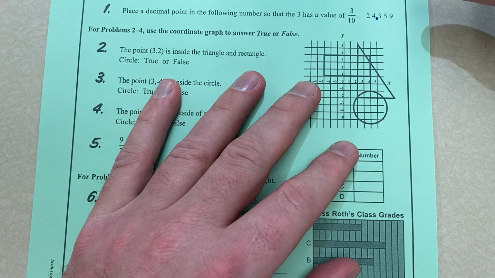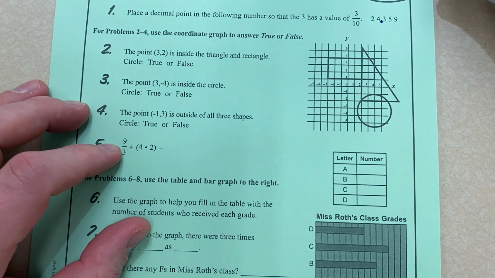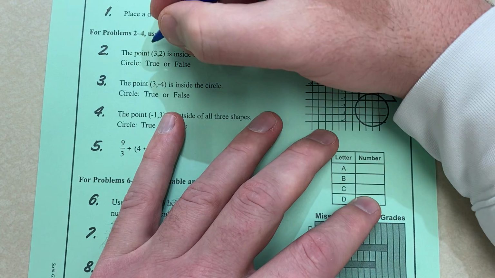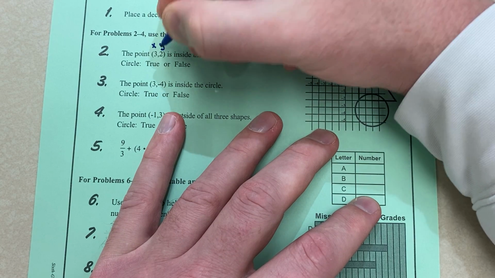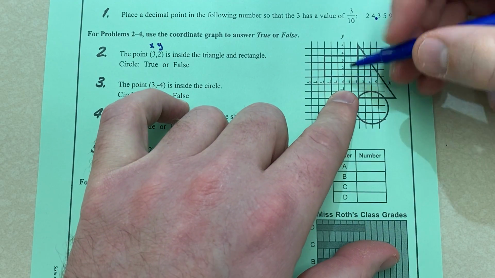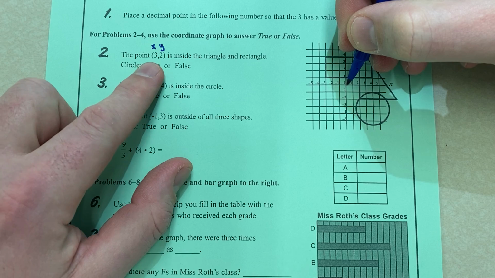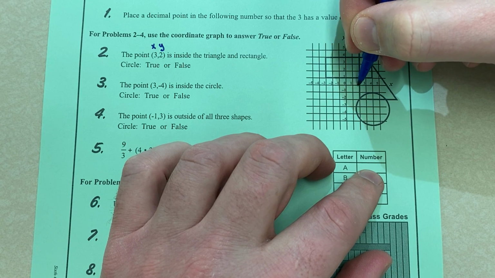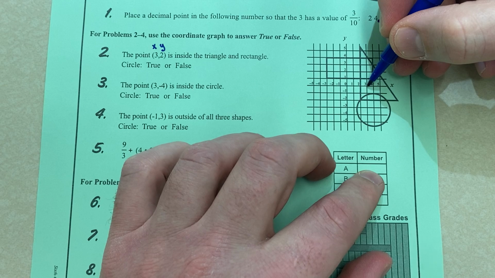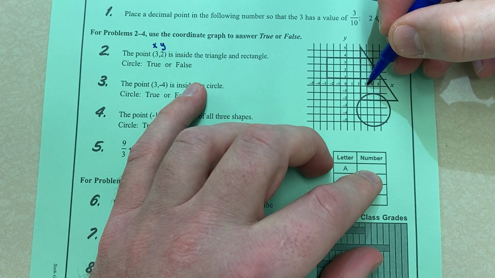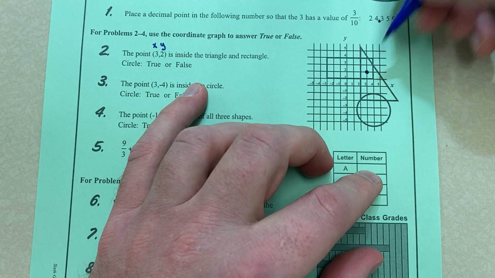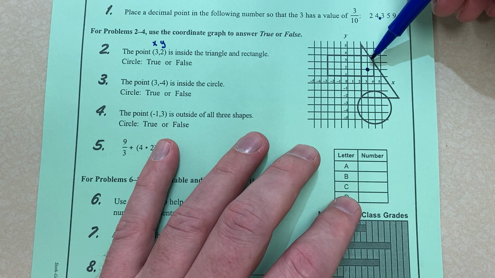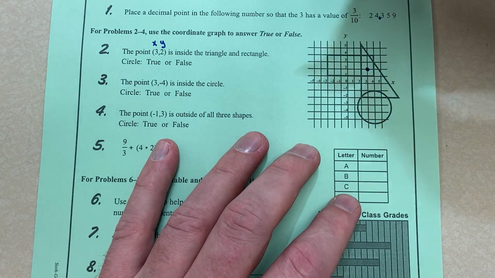For problems 2 through 4, it says use the coordinate graph to answer true or false. The point 3, 2 is inside the triangle and the rectangle. So remember, when we're plotting points, the first number is the x value, the second number is the y value. So I always start here in the middle, which is called the origin. And then I'm going to go right or left first. And because this is a positive 3 for x, I'm going to go over 3 spots, which will put me right here. And then my y is a positive 2, so then I'm going to go up 2. So I'm going to go 1, 2. And I put that dot right there. And I see that that point is inside the rectangle, and it is also inside the triangle. So we're going to say that that's true for that one.